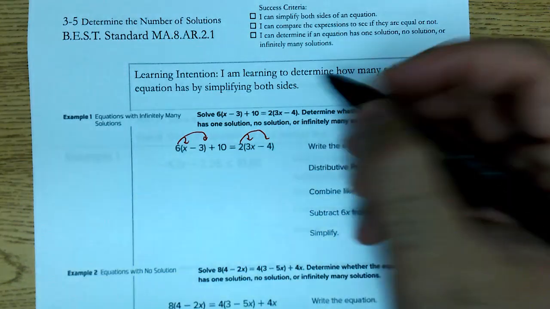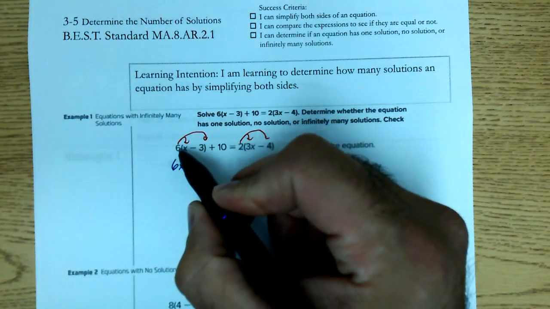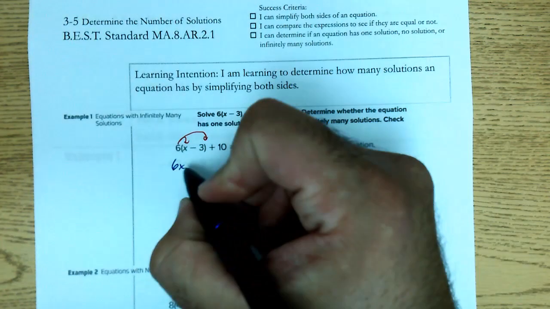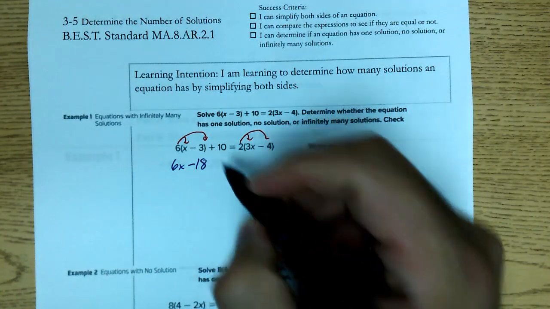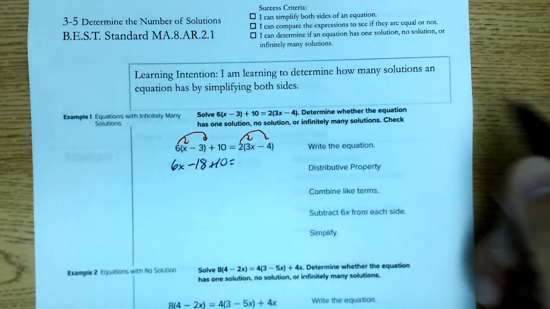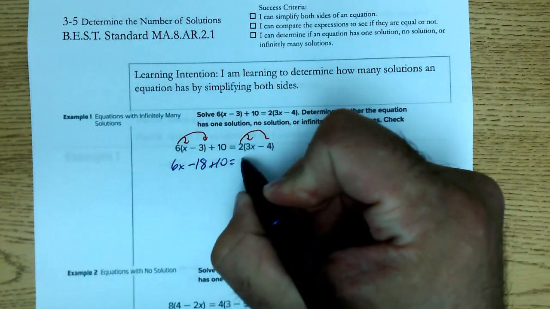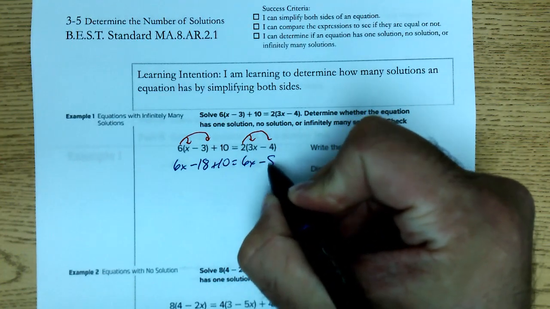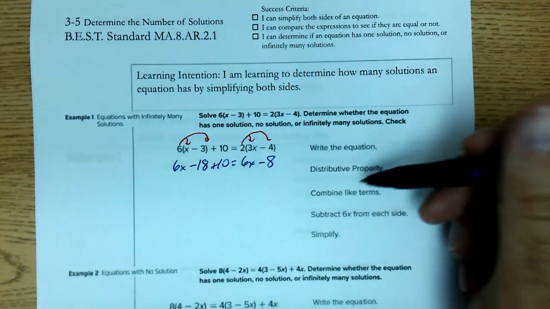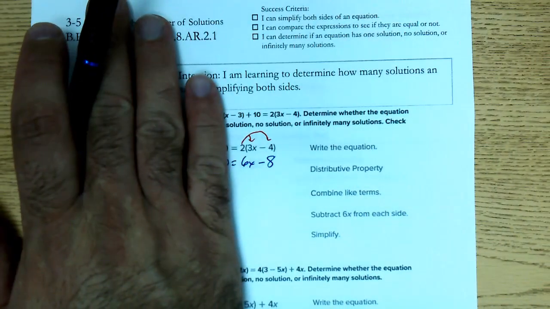So 6 times x is 6x. 6 times negative 3 is negative 18. Plus 10 equals 2 times 3x is 6x. 2 times negative 4, that's negative 8. Combine like terms. Again, we still have to go through that. On the right side, we have an x term.